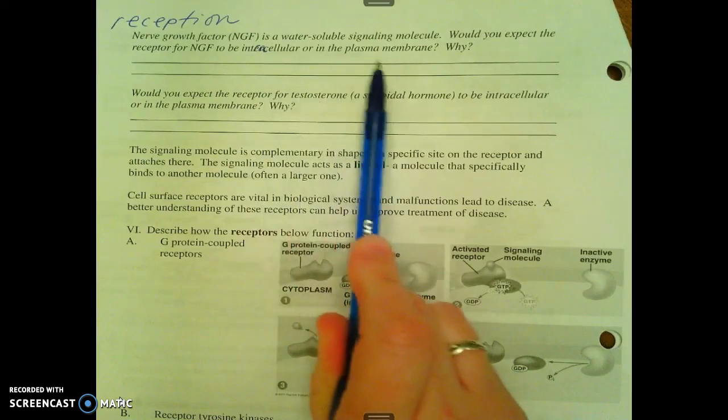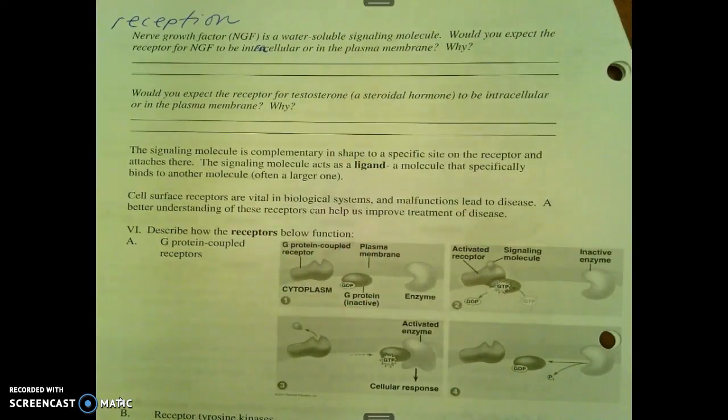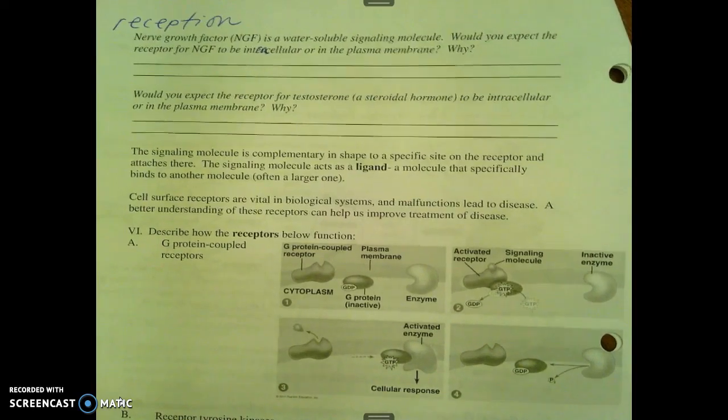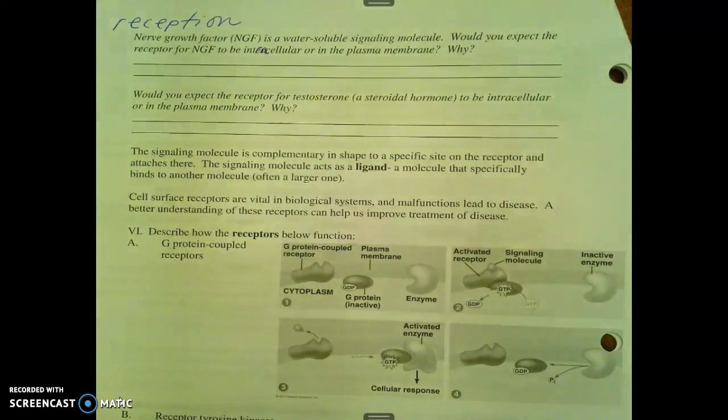Or should these receptors be located within the plasma membrane? Think about the properties of substances that move easily through the plasma membrane and properties that would imply maybe it needs to stay on the membrane instead. Pause the video here and discuss with your neighbor which would be found inside and which would be found on the plasma membrane.